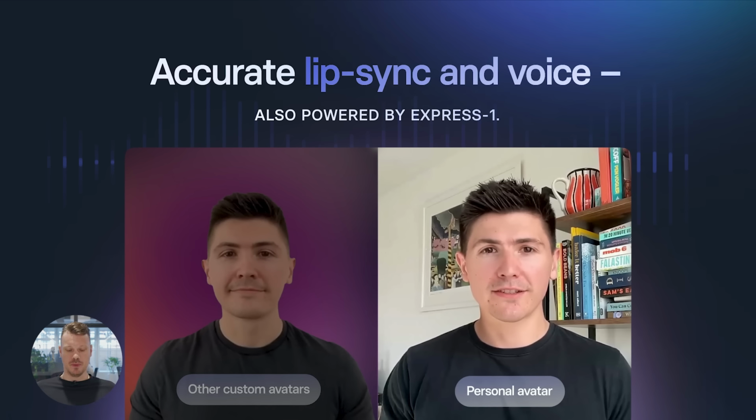Outside of these new capabilities, we've also just upgraded the core of the avatar, which of course is lip sync and the voice. So it's now powered by Express 1, which means that your lip sync will be significantly better. I want to share just a quick example here of what it used to be like and what it looks like with the new personal avatar technology.